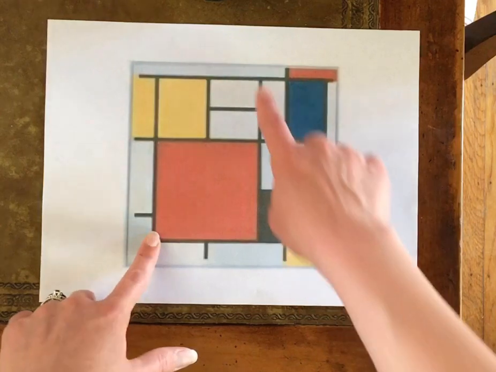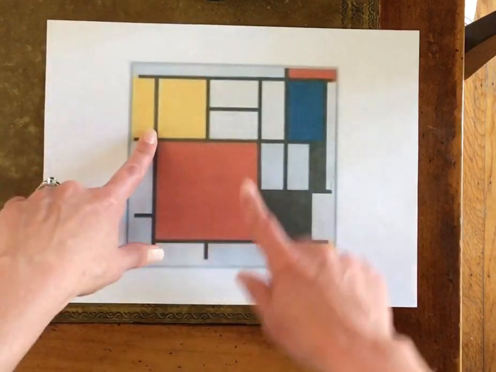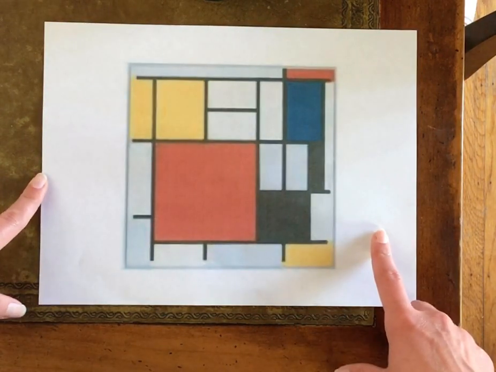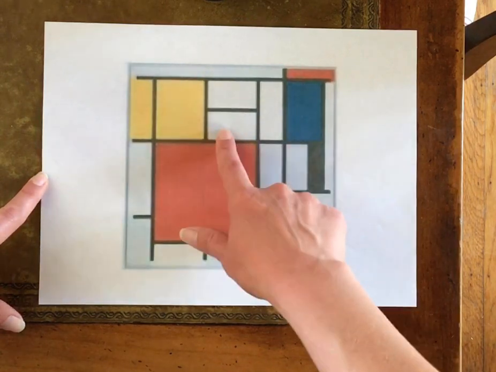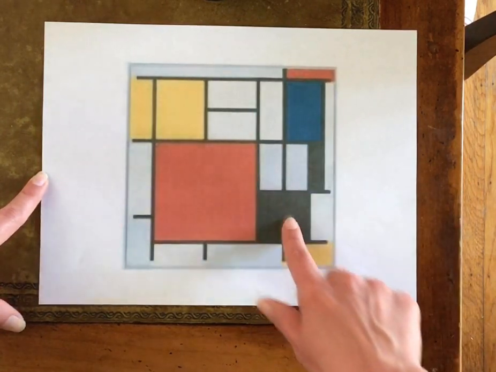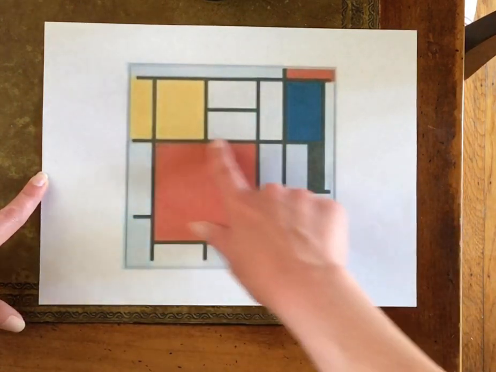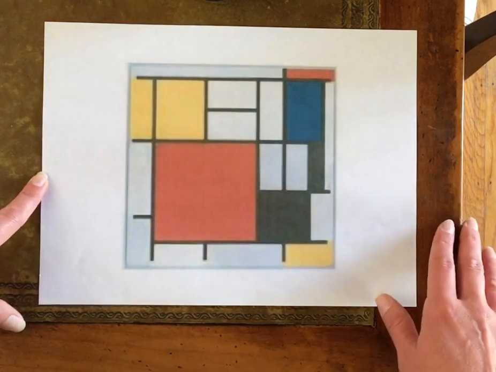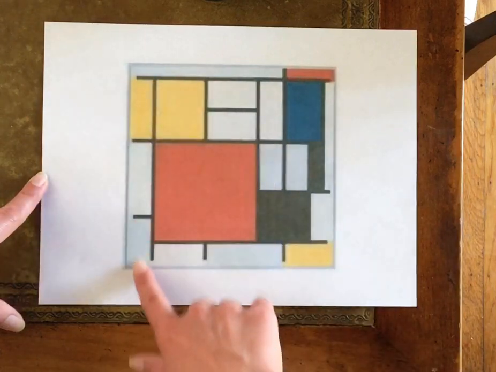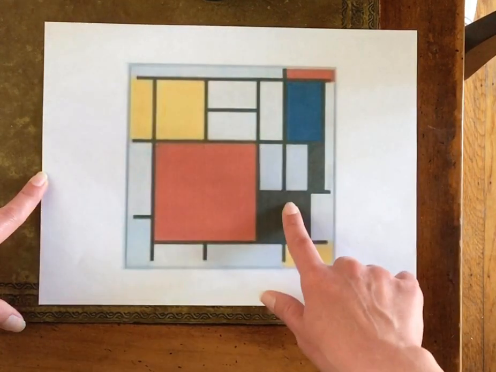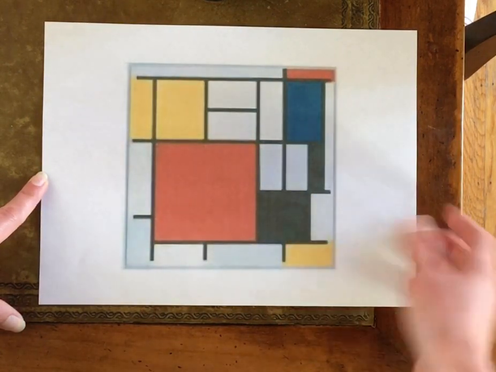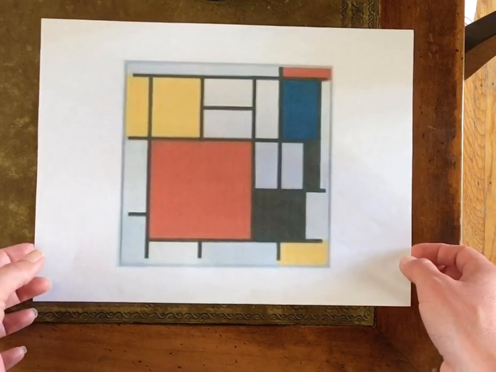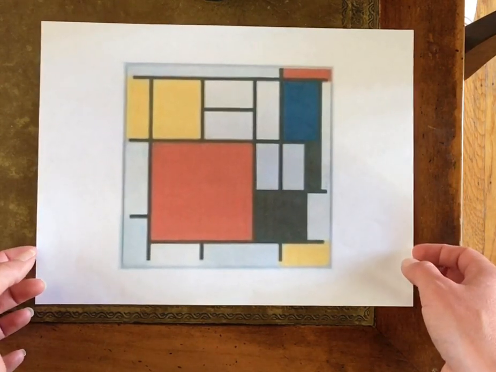Notice there are some lines that are parallel to each other, other lines that intersect and are perpendicular, and he leaves some blank spaces, and he also colors in some of these shapes that are created by his intersecting lines. He also has these bold black lines that go over the different line segments that he's using. So those are elements we want to keep in mind when we're creating our abstract line art today.